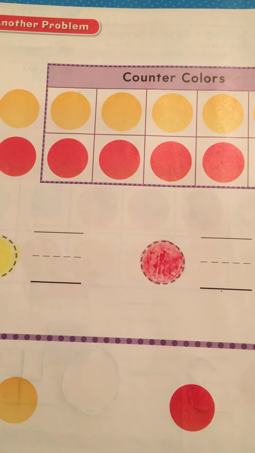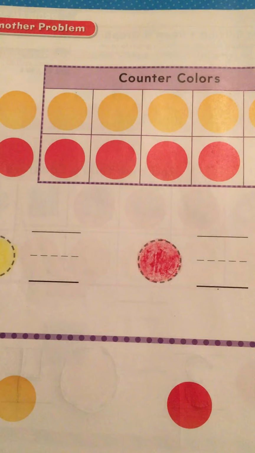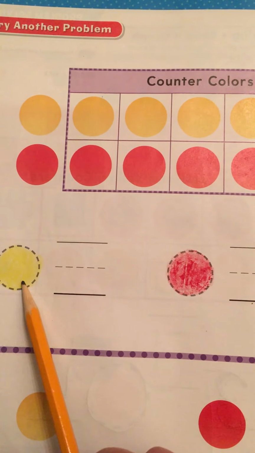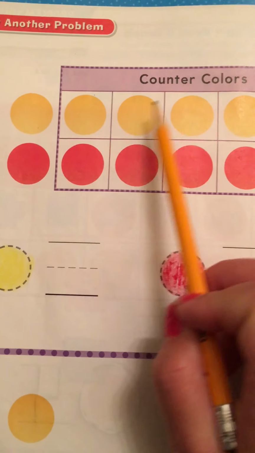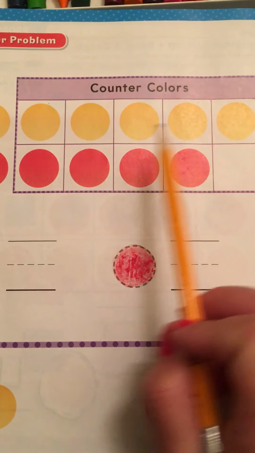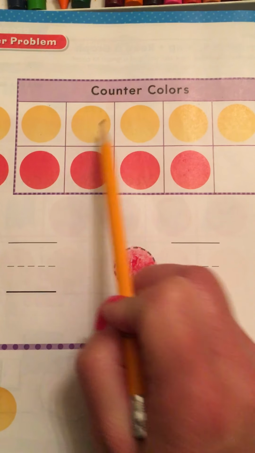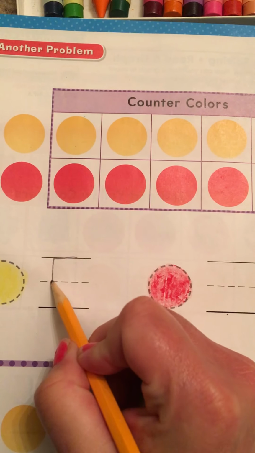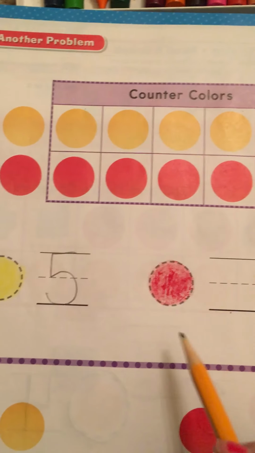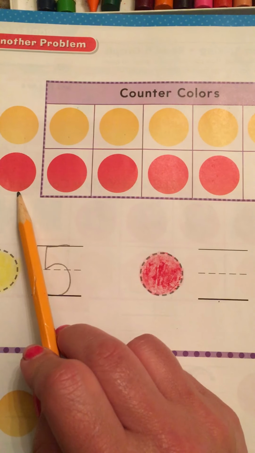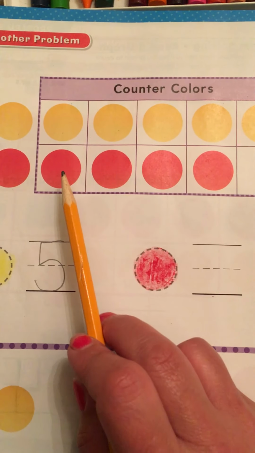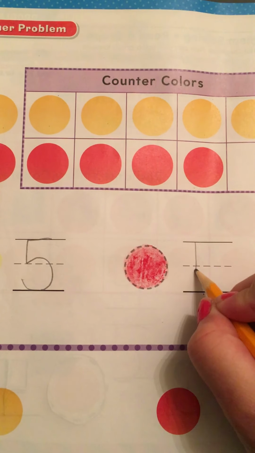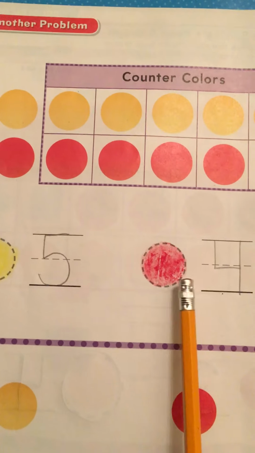All right. Now the next direction says how many counters are in each category and write the numbers. So we're going to look for our yellow. Here's our yellow category and we're going to go into the graph and count how many we have. 1, 2, 3, 4, 5. So we're going to put a 5 right next to the yellow category. Now we're going to go to the red category and count the counters. 1, 2, 3, 4. So we have a number 4 that we're going to write there for the red.